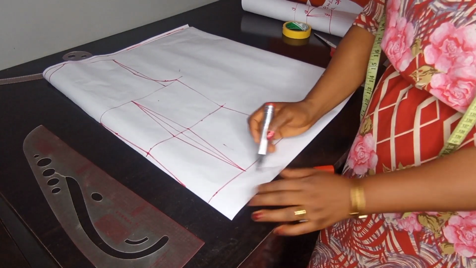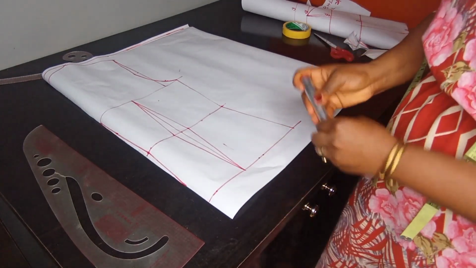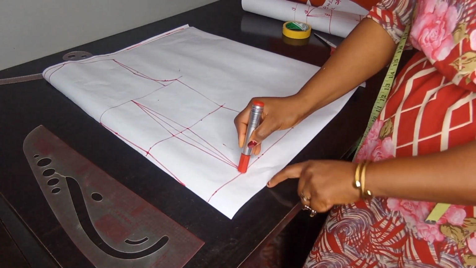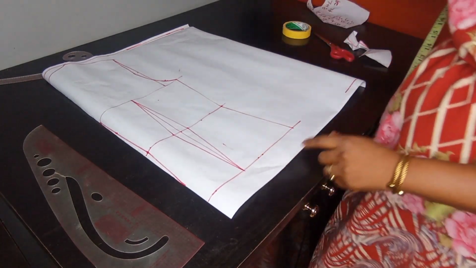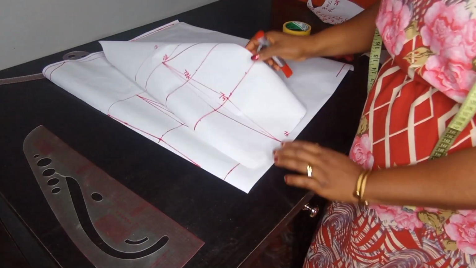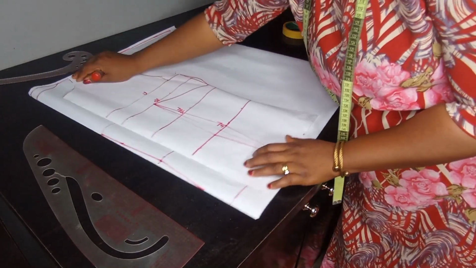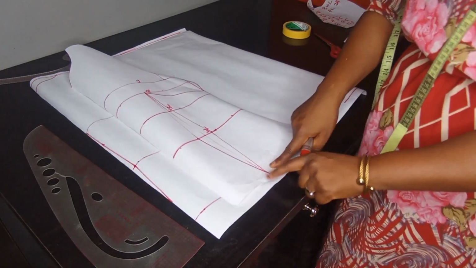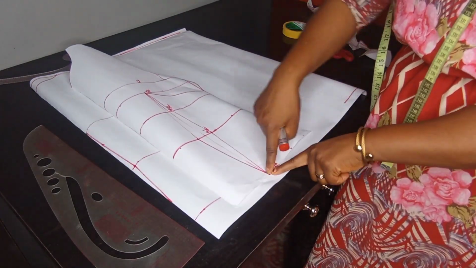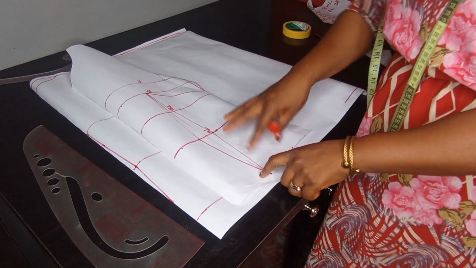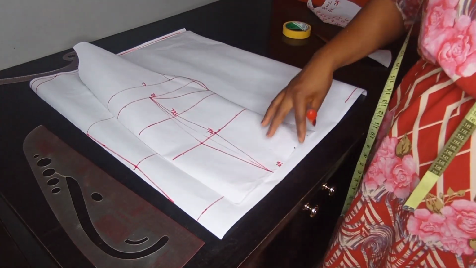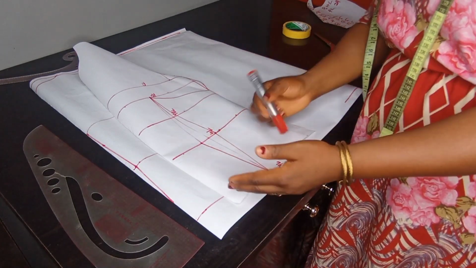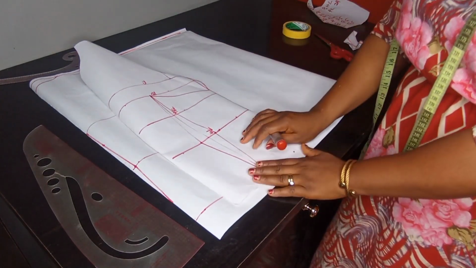So if this is your full length, for instance, this whole 24, your dart will stop here, meaning that this dart will not run all the way to this point. Now that I have 24 in front, it means that the front hip line is 26. So that's 2 inches away from the hip line. That was why I explained that this part of the hip I'm working with is the upper hip line. That's not the fullest part of your hip.